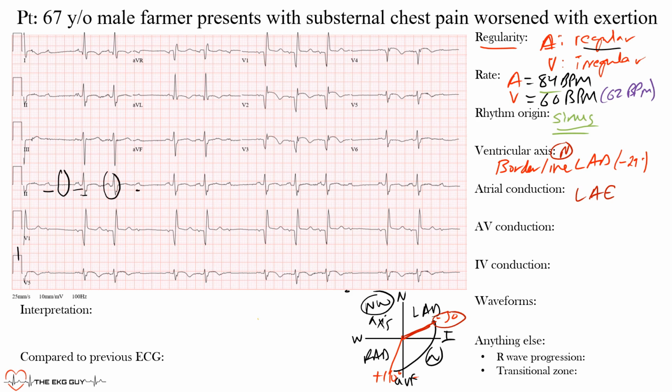P wave, dropped beat, P wave and QRS, P wave and QRS, P wave, dropped beat, and so forth. And it seems like there's another dropped beat here at the end. So what does this indicate? There's some sort of block going on.